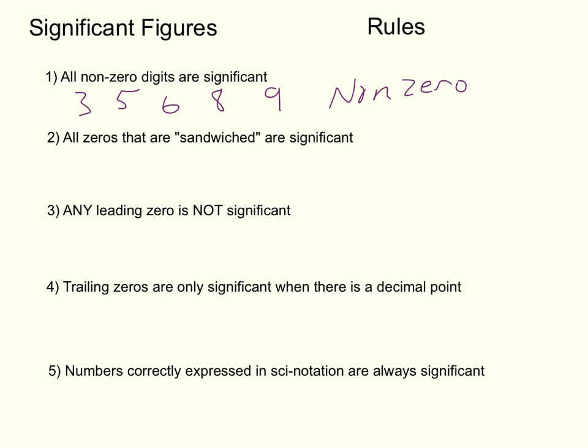Non-zero. Okay, number two, all zeros that are sandwiched are significant. So this means that there is a number like this, and there is a 0 that is sandwiched right here. This 0 is significant. We count it. We want to include it in our answer because it's sandwiched between two non-zero digits. So another example: 305,301. Same thing applies. We have 2 0 sandwiches now. So both of those count.